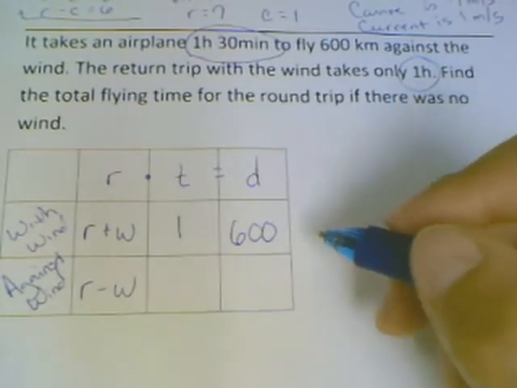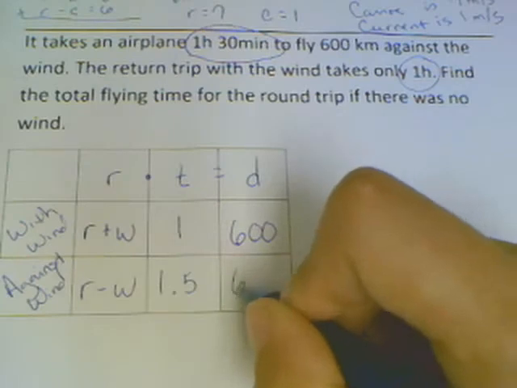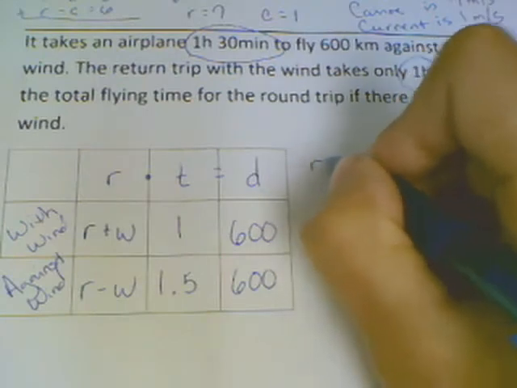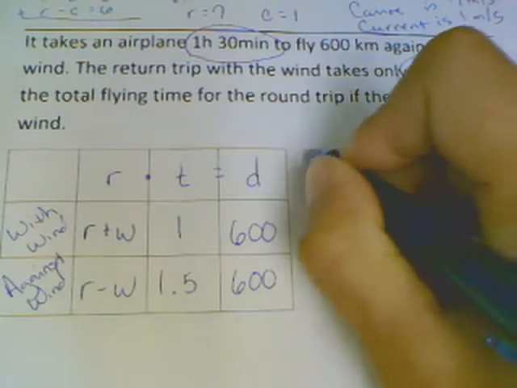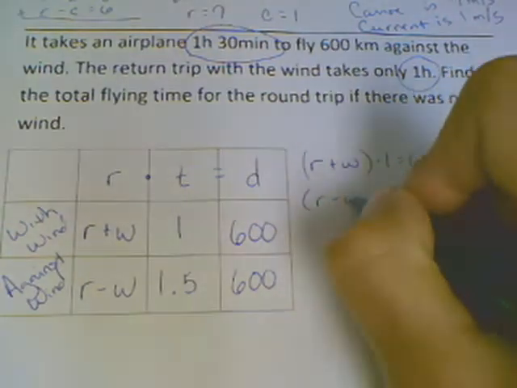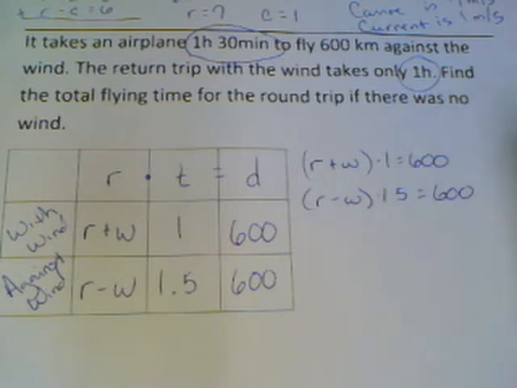Against the wind is the hour and 30 minutes. I'm going to make that 1.5 hours, and that again will be 600. So the two equations that I can set up to solve: R plus W times 1 equals 600, and R minus W times 1.5 equals 600.